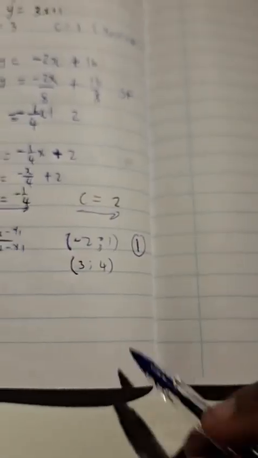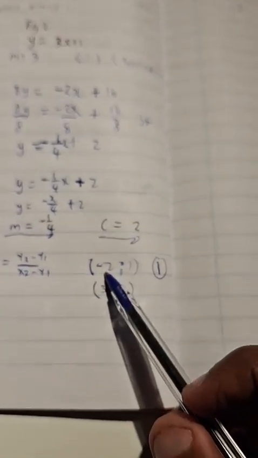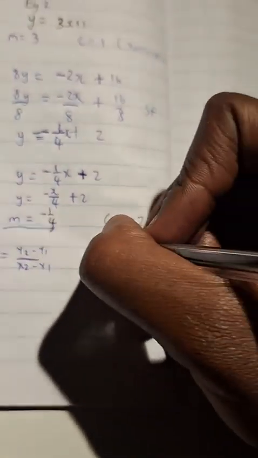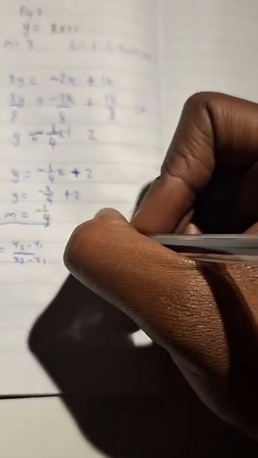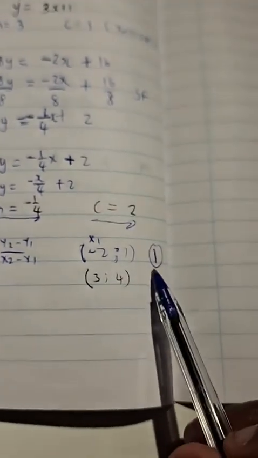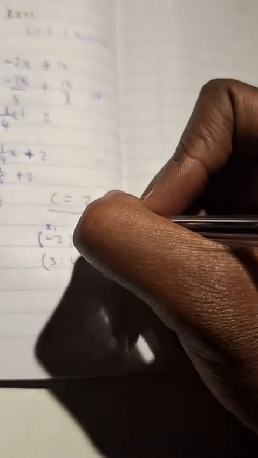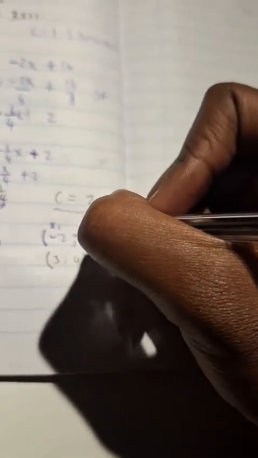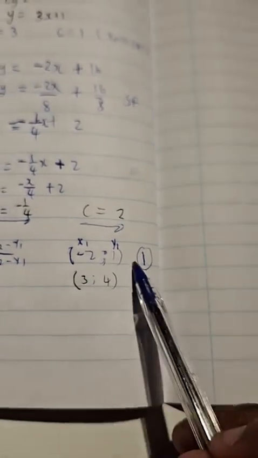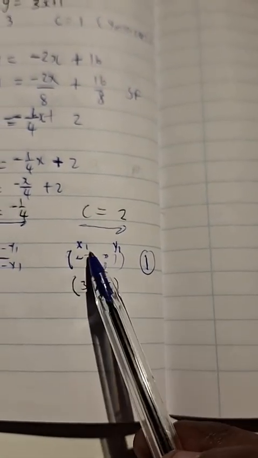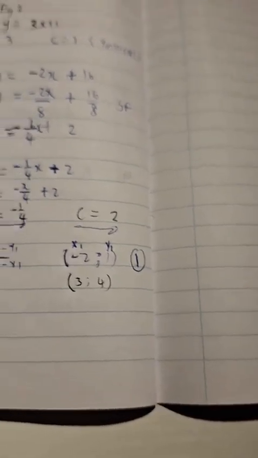So if you decide that this is your first pair of coordinates, then do you know who this negative 2 becomes? It not only becomes x, but it becomes x1, because you said this is your first. And then this 1 becomes your y1, because you said this pair is your first. So this becomes x1, y1.